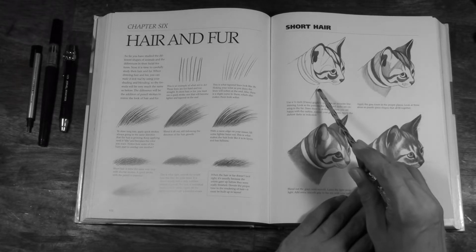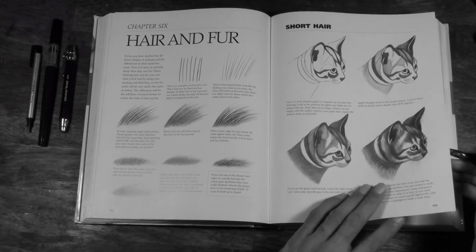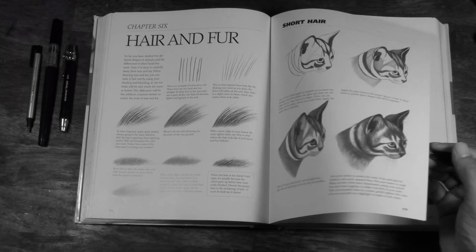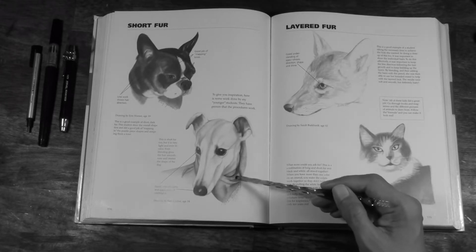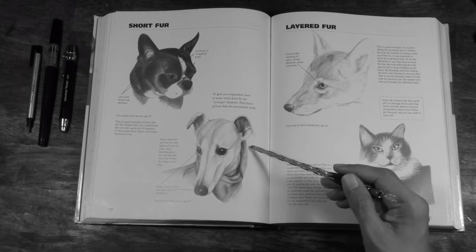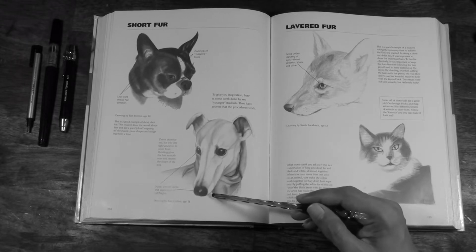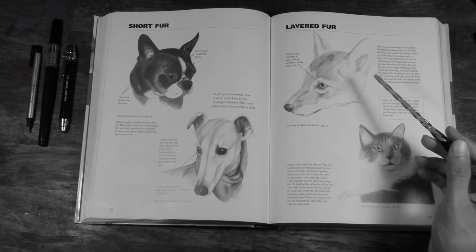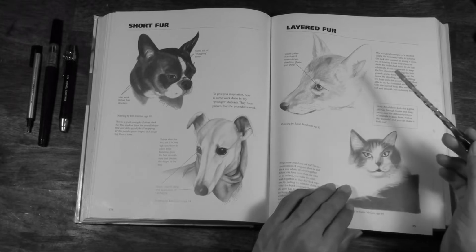But this is where you start. Pages are sticking to my hand. Short hair, layered fur.